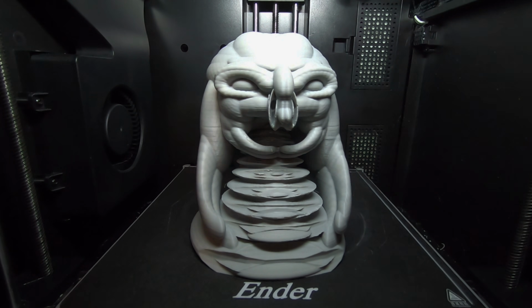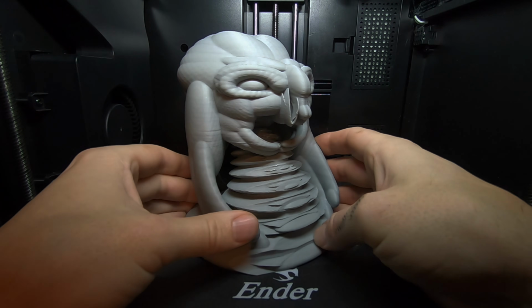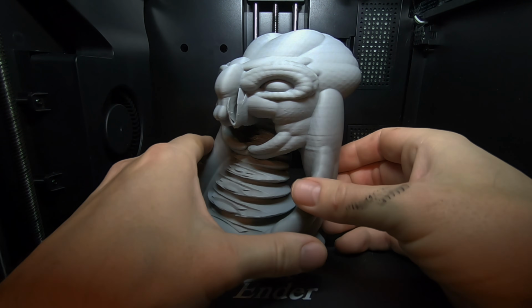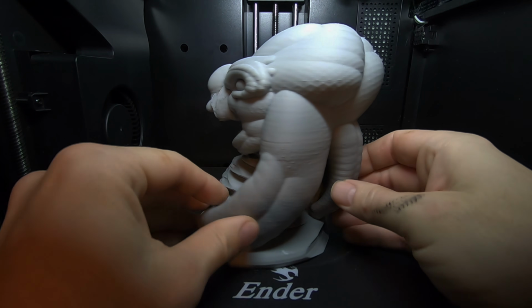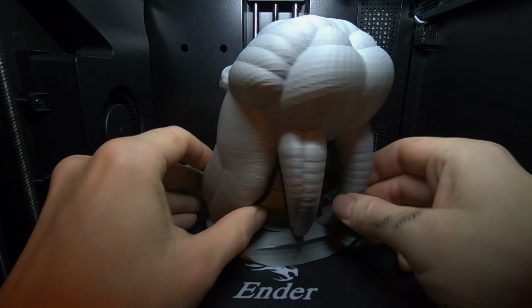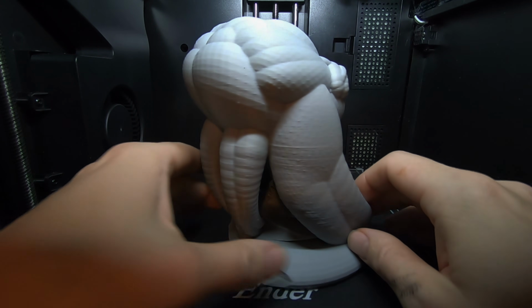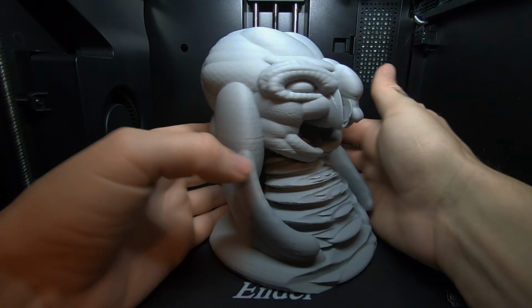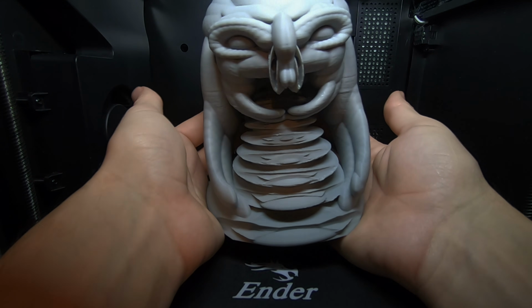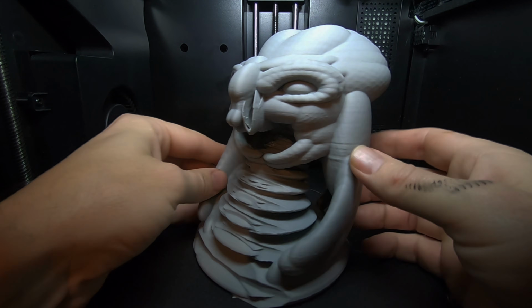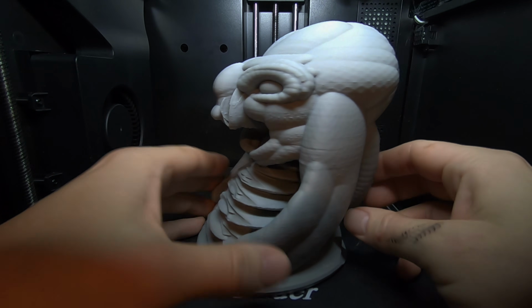Holy cow, oh my goodness, guys. Look at it. How did we do? So I popped it off and I got rid of all the supports because that took me a little while. They were hidden back in here and it was kind of crazy. Look at how great it turned out. It's big too. Look at this. No wonder it took 13 hours, even on the high-speed printer.